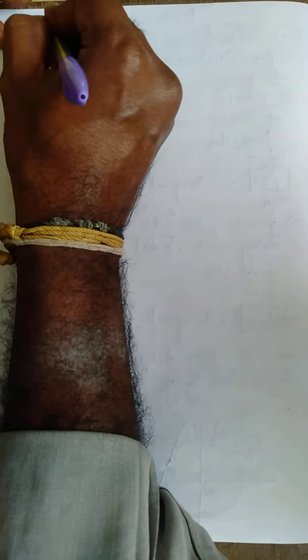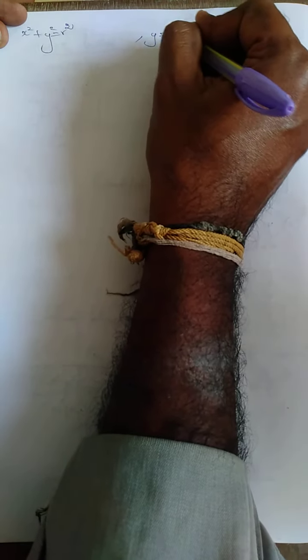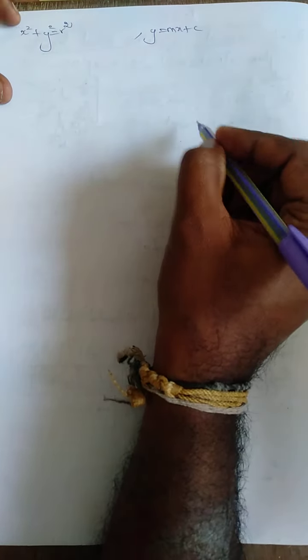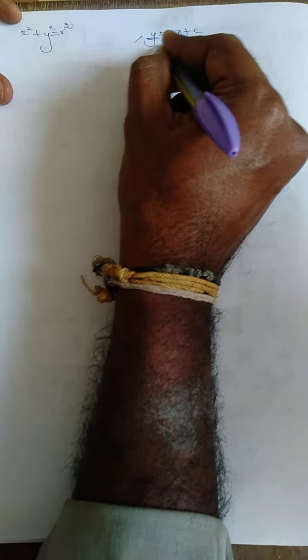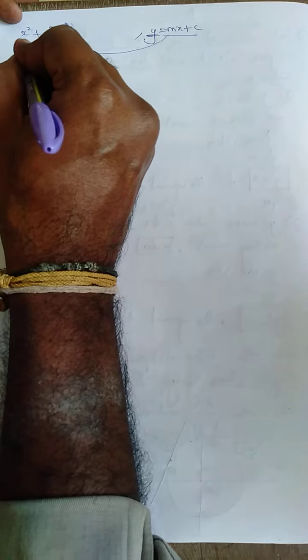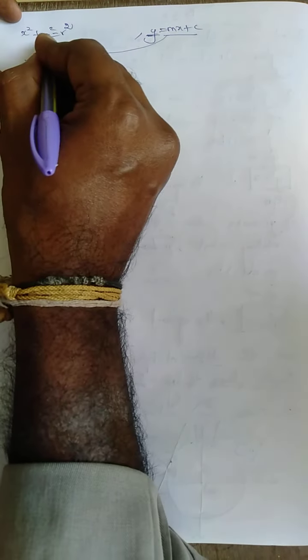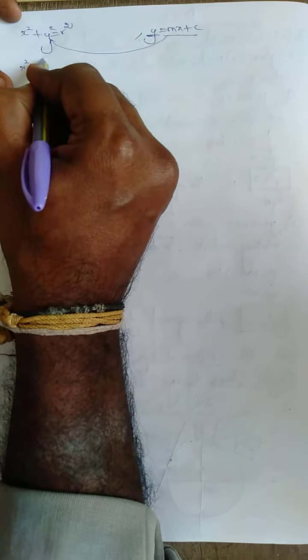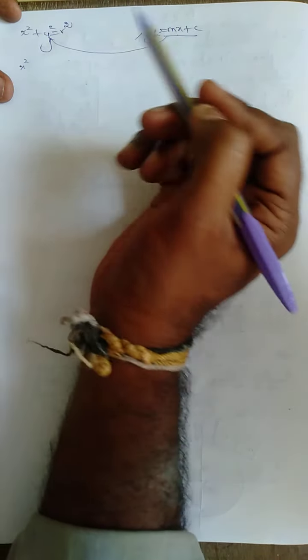So the circle equation is x square plus y square is equal to r square, and the line equation is y is equal to mx plus c. Apply y is equal to mx plus c here. How can I form it? You can put x square plus mx plus c the whole square is equal to r square.